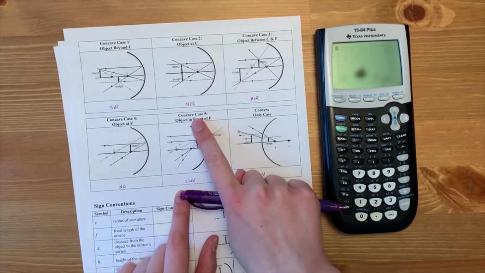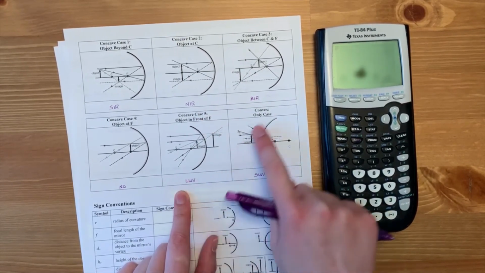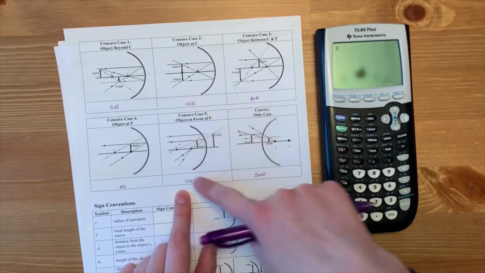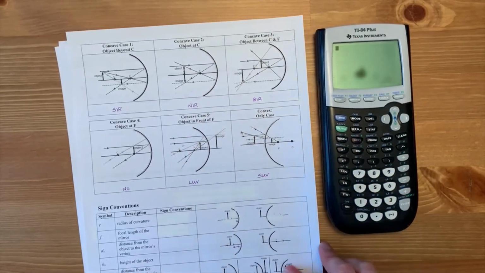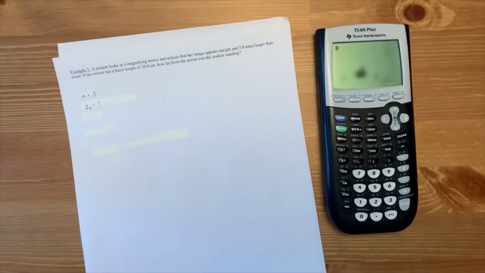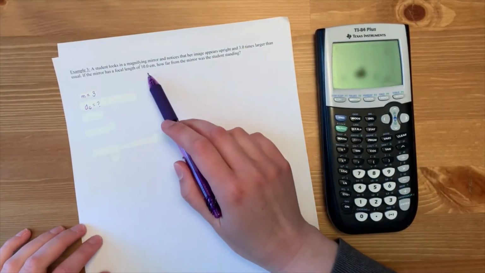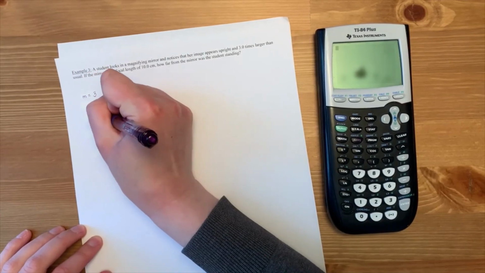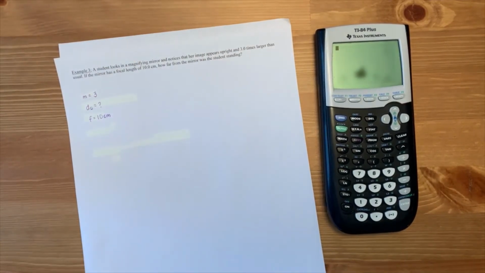But in the case of concave, we get a larger image. In the case of convex, we get a smaller one. So we know that we have to be in this case right here. So this is a concave mirror. And for a concave mirror, the focal length is always positive. So we can write here that the focal length is +10.